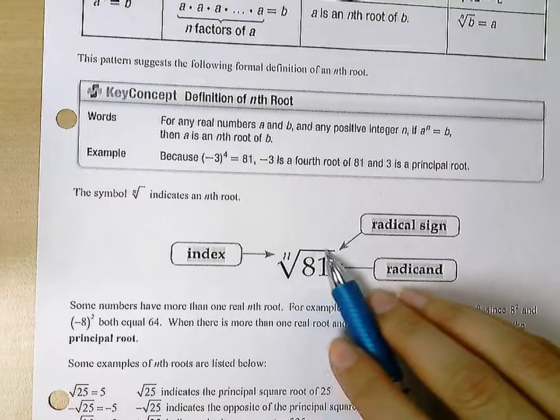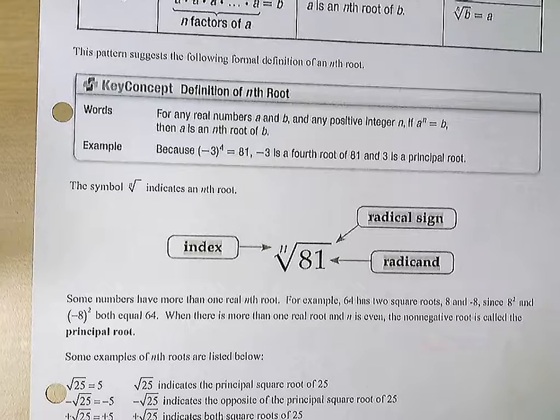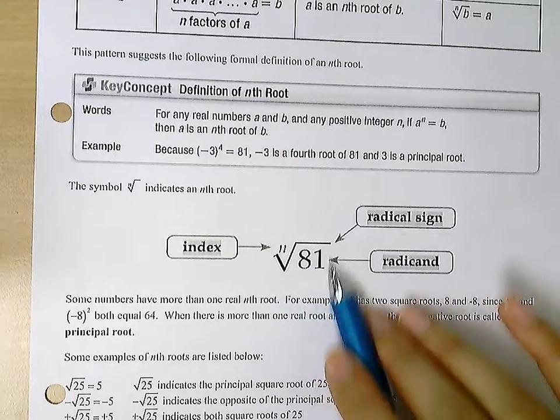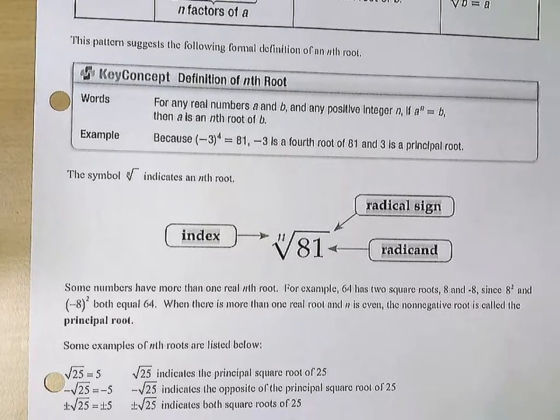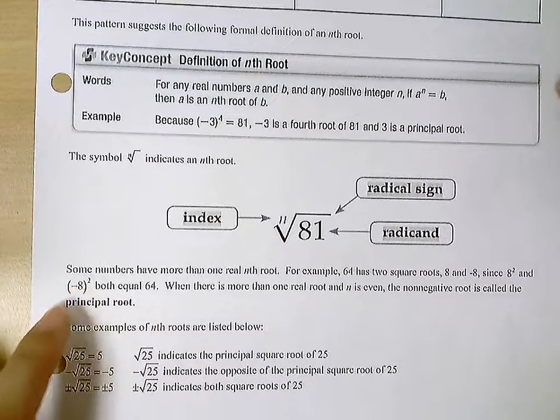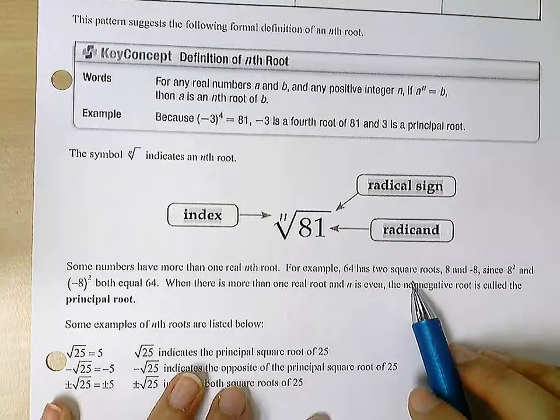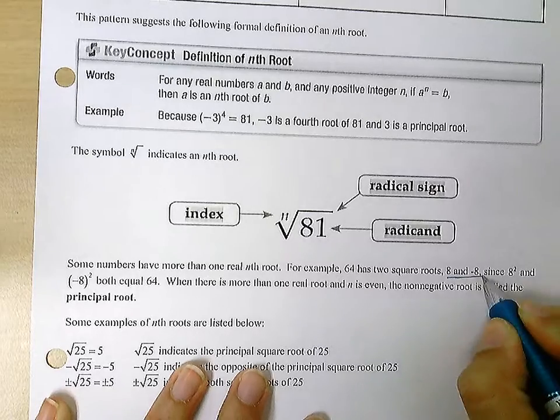This symbol right here is called the radical sign. That's your radical. And the number within that radical is the radicand. So some numbers have more than one real nth root. For example, 64 has 2 square roots. That's 8 and negative 8.